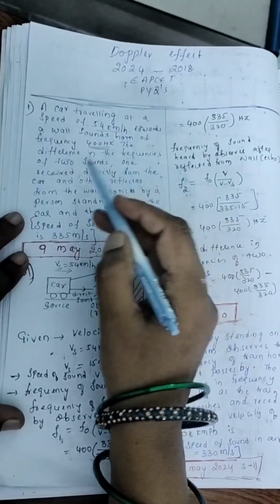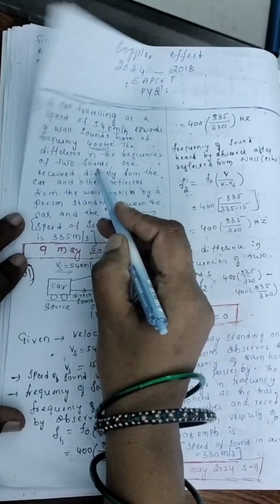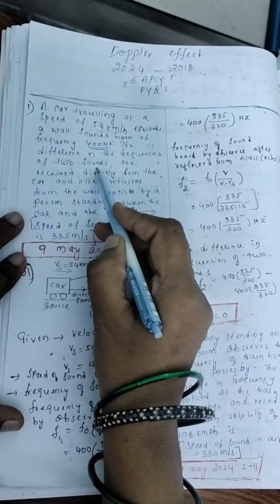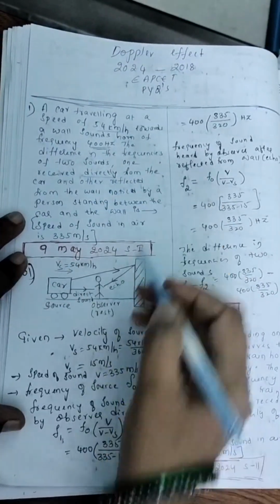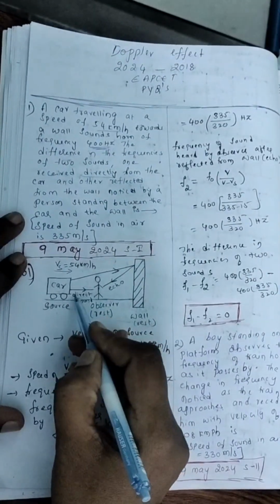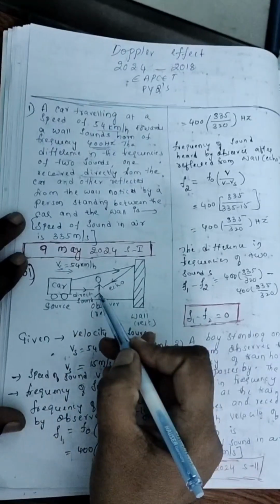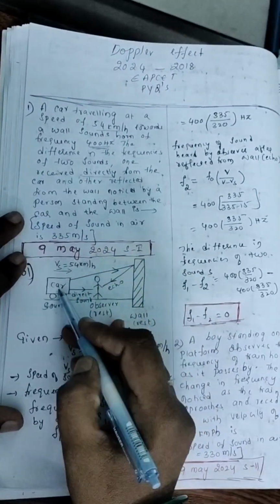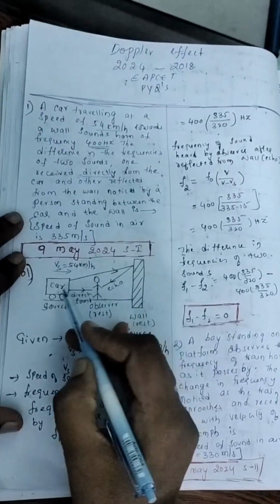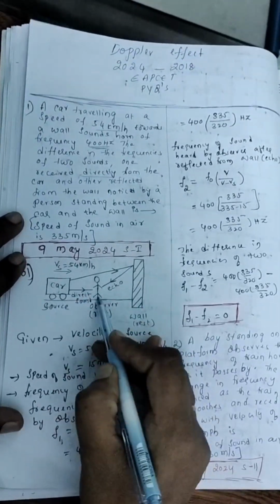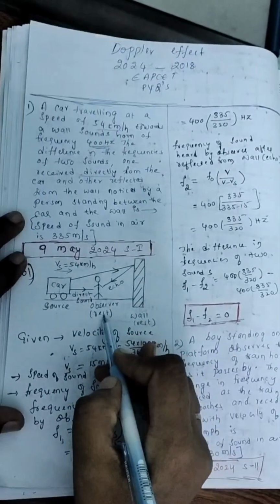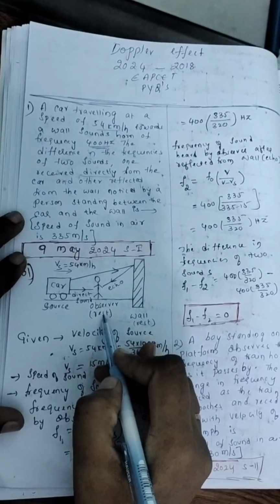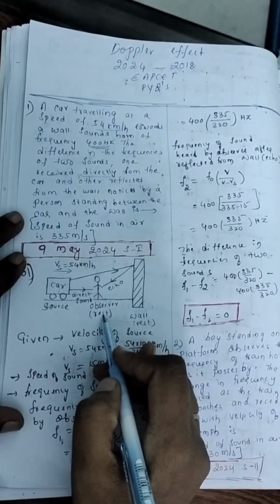Right? Now, the difference in frequencies of two sounds. Here, what are the two sounds? One, he is saying, is the sound which is received directly from the car. Where is the observer? He said an observer is standing between the car and the wall. The observer is between car and wall. He is in rest position. Right? He is in a rest position.